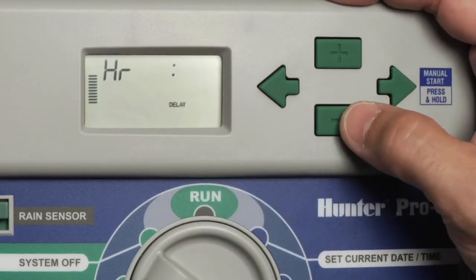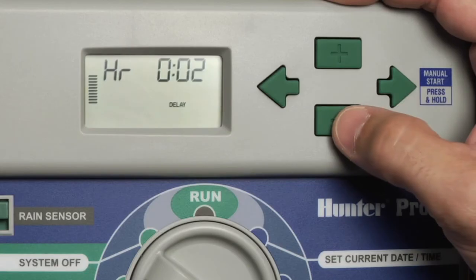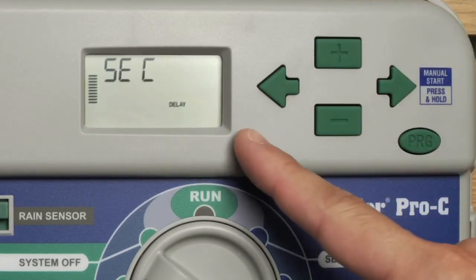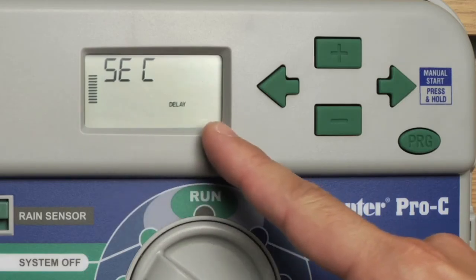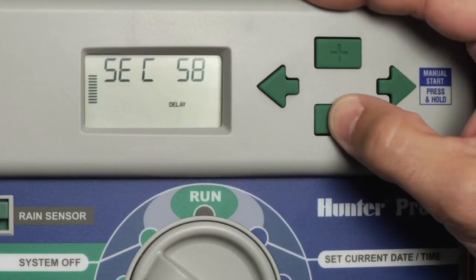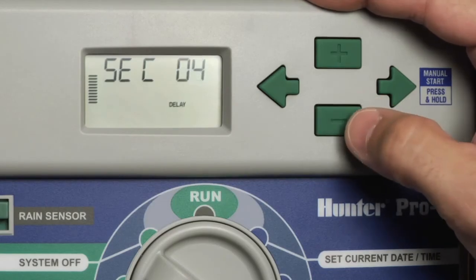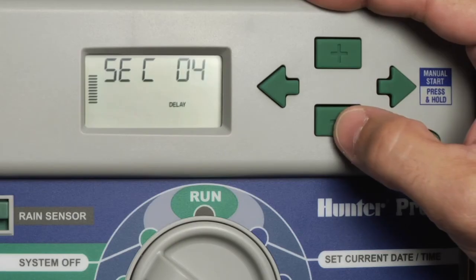What we can do now is press the minus button. It'll advance in small increments. As you can see, we now changed from hours to seconds, indicating that we have 59 seconds. If you'd like to scroll faster, simply hold down the minus button and it'll scroll at an increased speed. Once we get closer down to SEC 00, we want to start tapping that minus button.